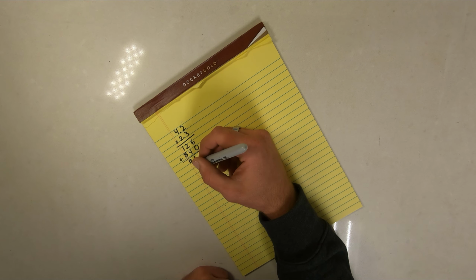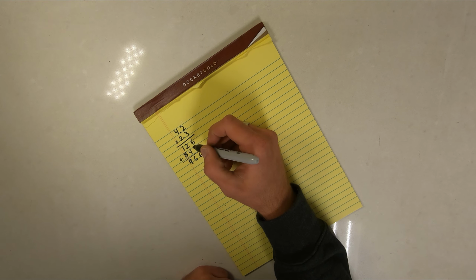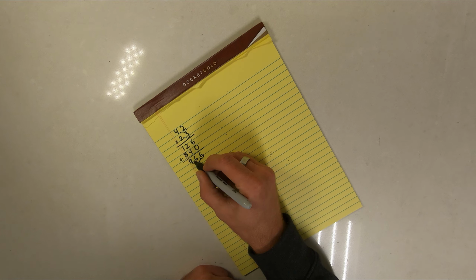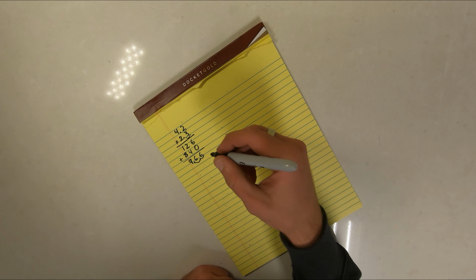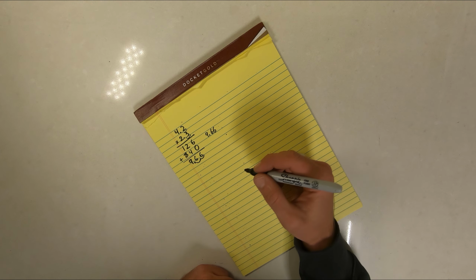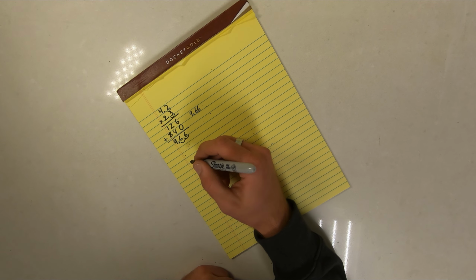Now to place the decimal point, we just count up how many decimal places we had in the problem. And this time we had 2, 1, and 2. So starting from the right, we jump 2 times and we put a decimal point there. So the answer would be 9.66. Let's do a few more problems.